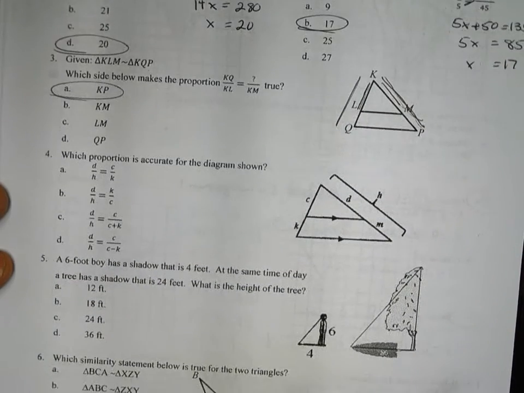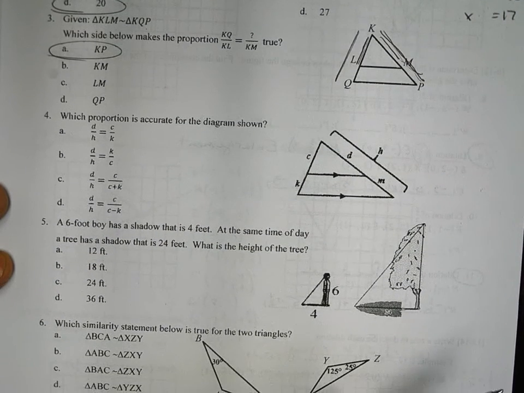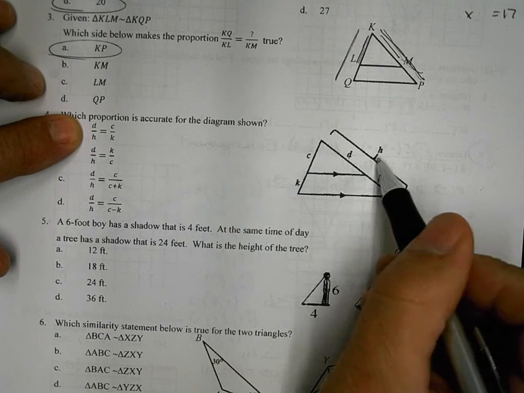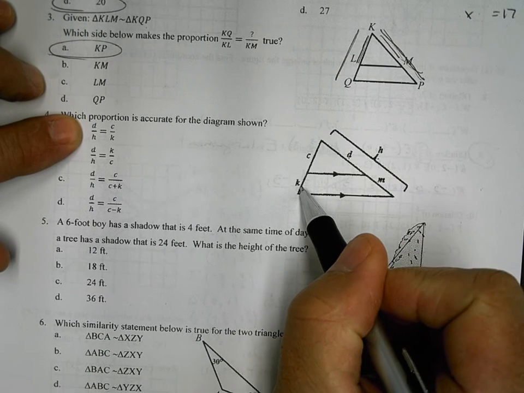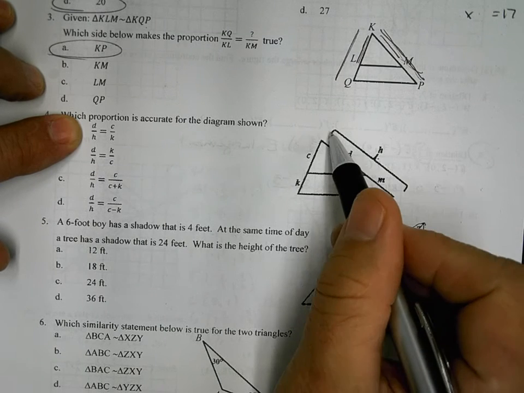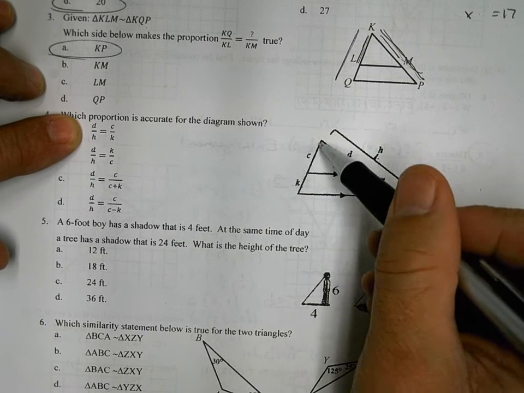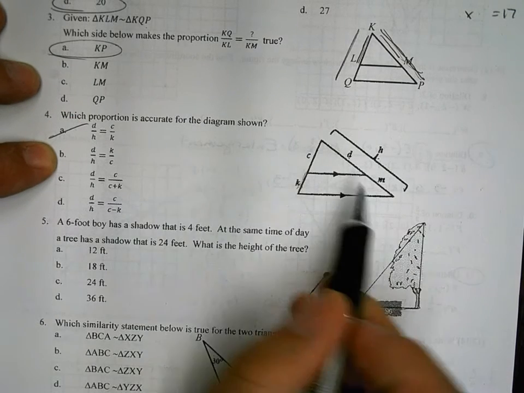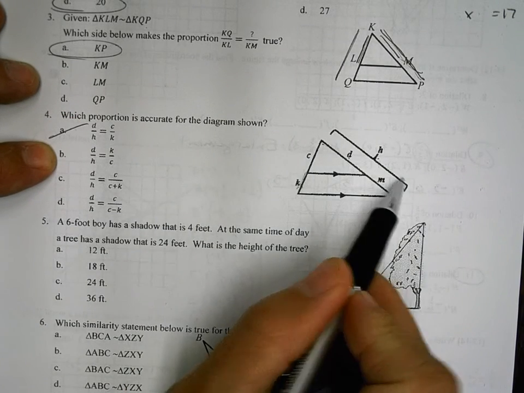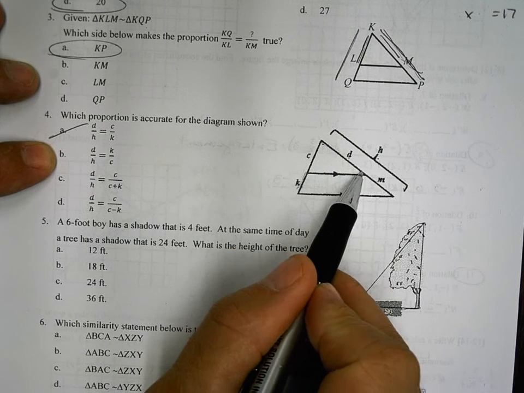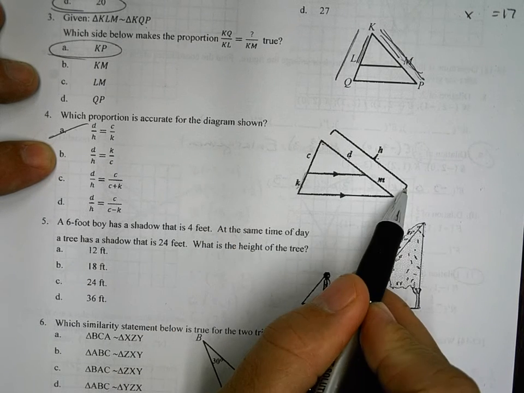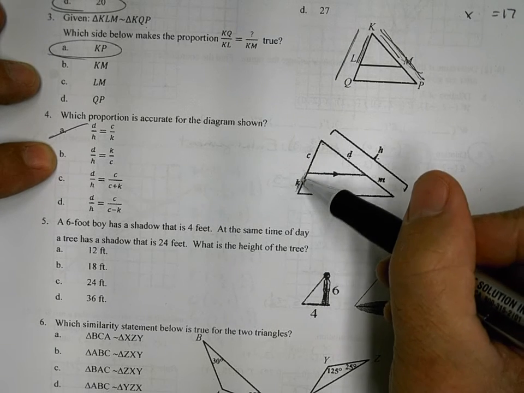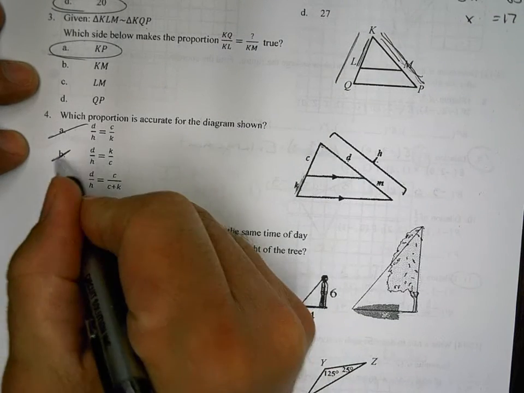Number 4. Which proportion is accurate for the diagram shown? So here we have DH over CK. That is the side over the side equals the side over just part. So that's no good. So A is out. D is DH, okay, so the side of the small triangle over the side of the big triangle equal to the bottom half of the big triangle, so that's no good either.